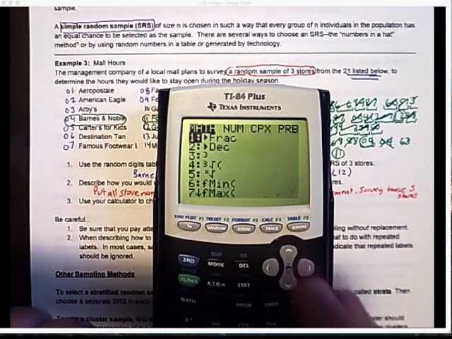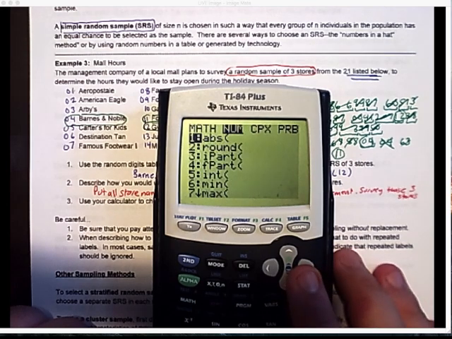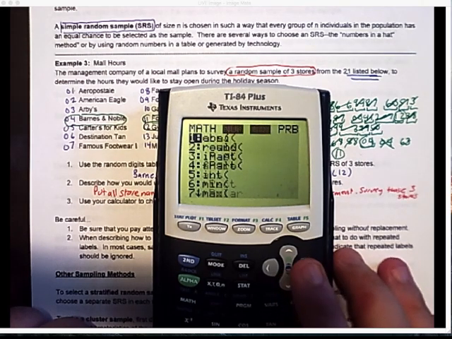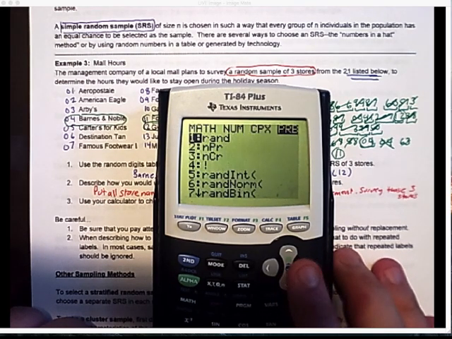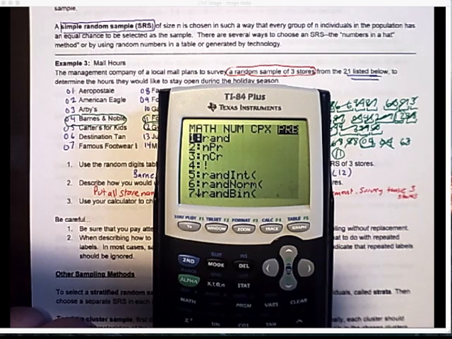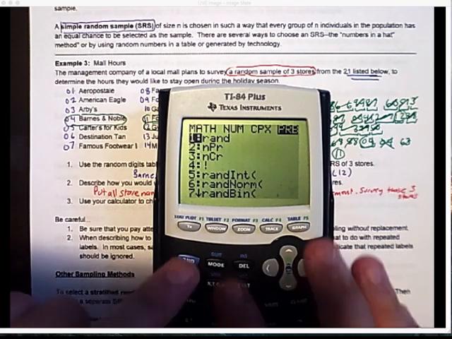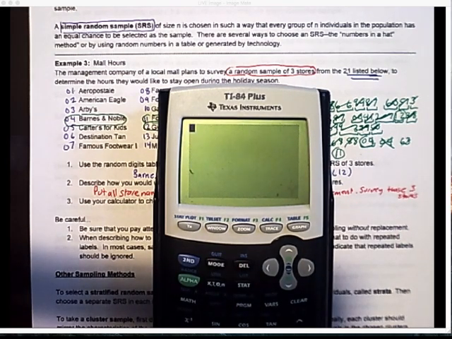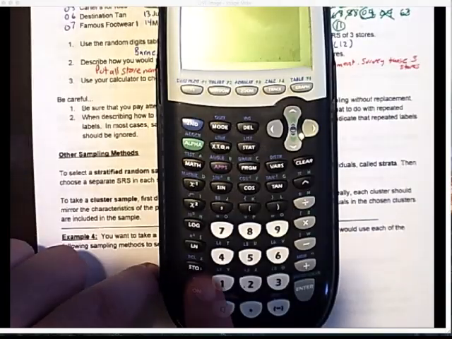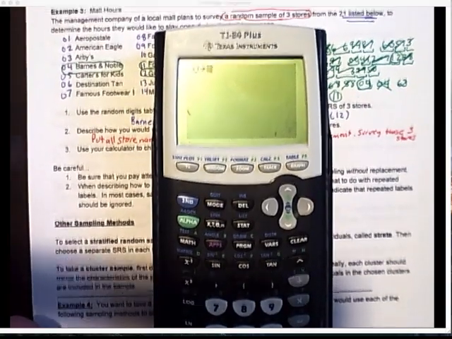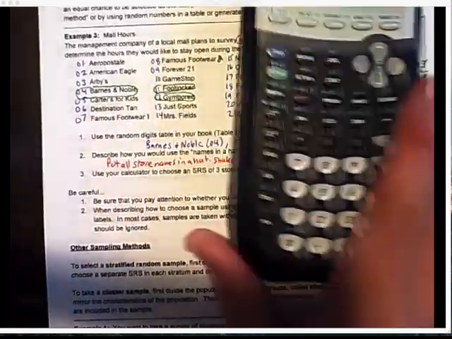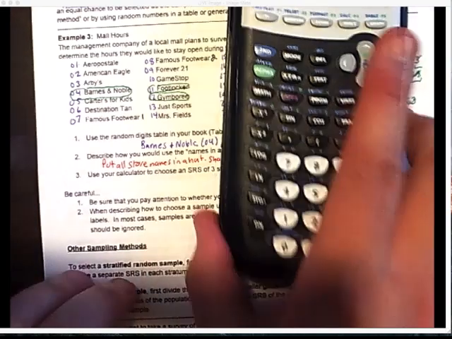I go math, go over to probability, actually, before we do that, just pick a number. So for instance, pick 10. Then hit the STO button on the bottom. Okay, this one right here. STO at the very bottom of your calculator, which stands for store.